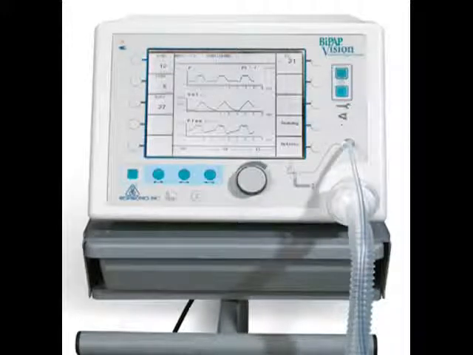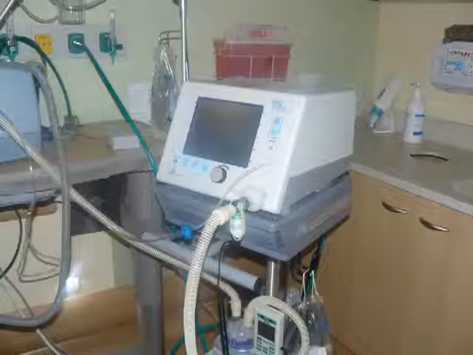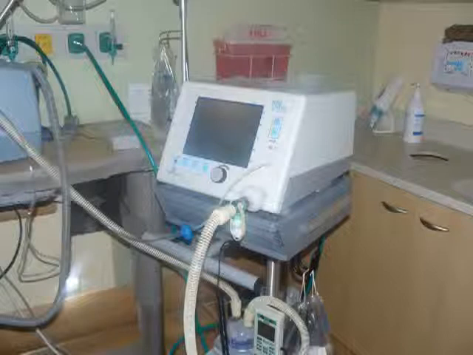The machine you're looking at here represents the latest advancement in non-invasive ventilation. I choose to call it BIPAP rather than non-invasive ventilation because that's the term we use in our hospital and that's the equipment that we use. Here's another picture of it.